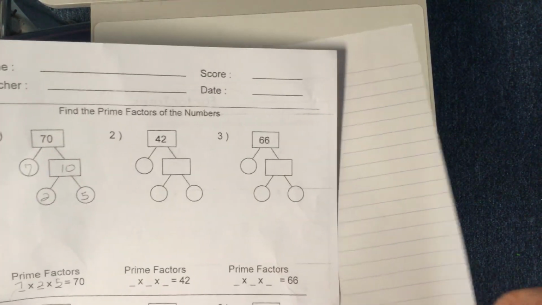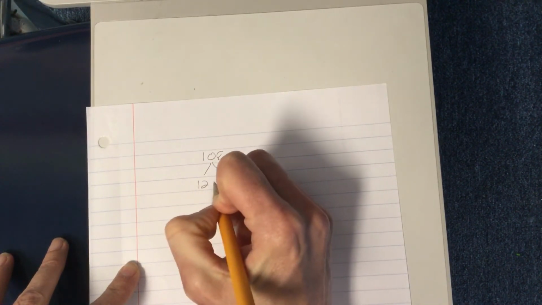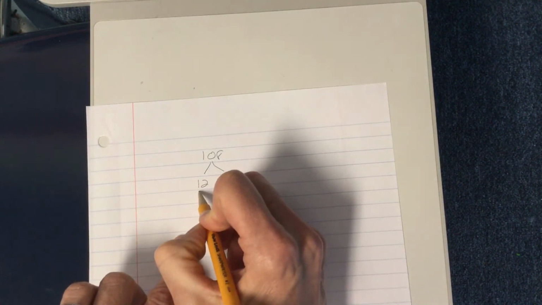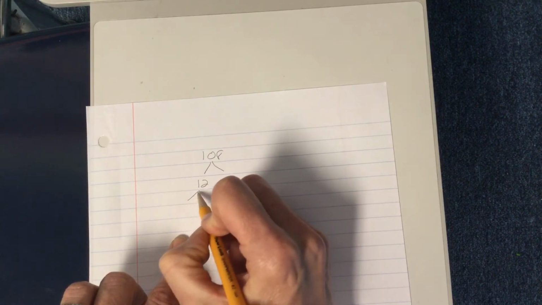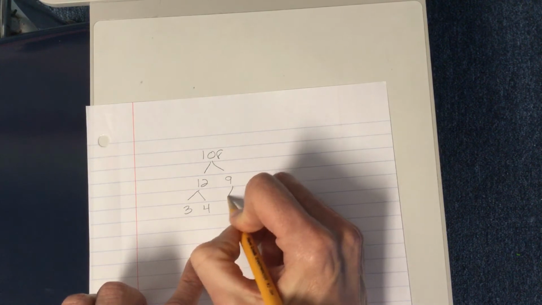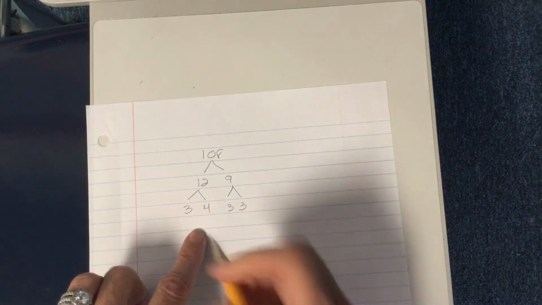So let's do one of them on a piece of notebook paper. Let's just do the number 108. Seems a little more difficult, but I think you all can handle it. So on the number 108, it can be multiplied by 12 times 9 equals 108. And you need to make sure you make your numbers pretty far apart so that you can continue to break them down. I can still break 12 down further by 3 times 4 equals 12. And my 9 can be broken down as 3 times 3 equals 9. Any numbers that are already prime, I'm just going to keep bringing them down.